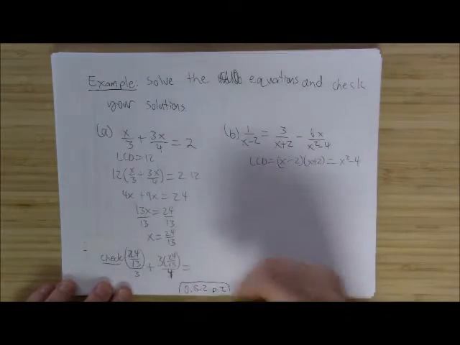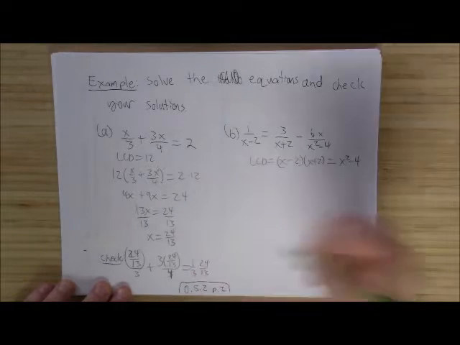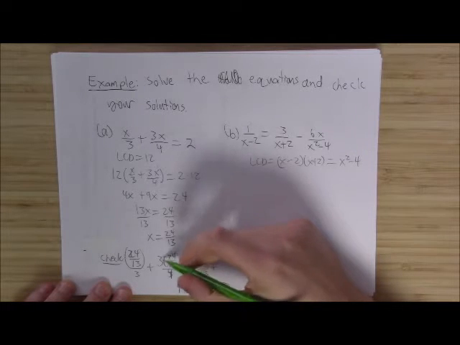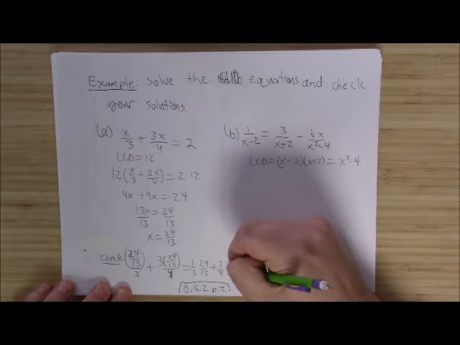Well, 24 over 13 over 3 is the same thing as 1/3 times 24 over 13, plus 3/4 times 24 over 13.